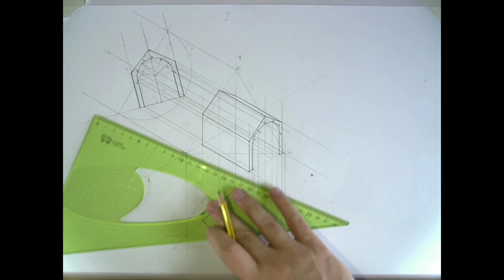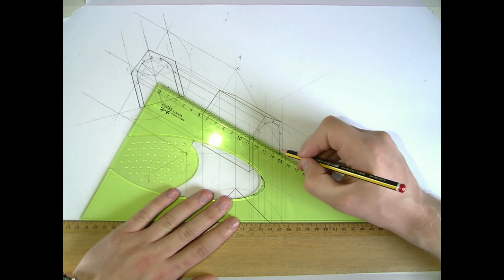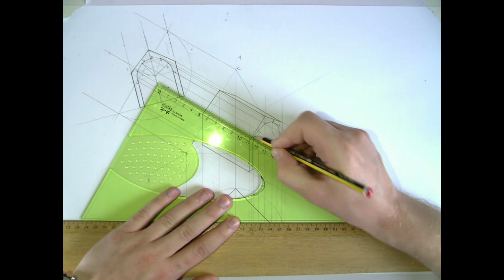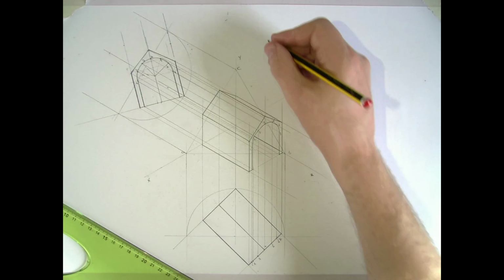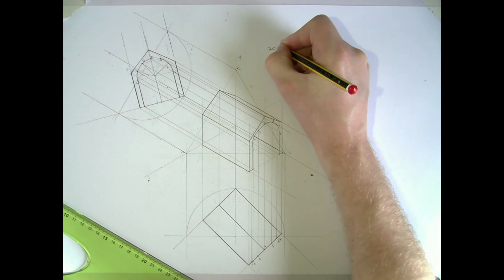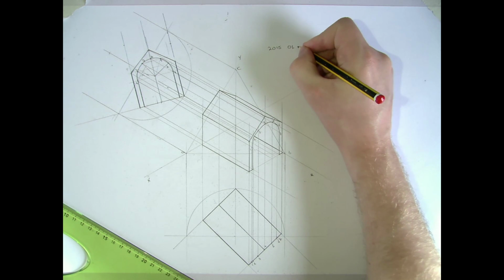The only thing that needs to be done now is this is a door on the front of it, so we need to have a visible line going in along there. And that completes this question of the 2015 Ordinary Level B2.